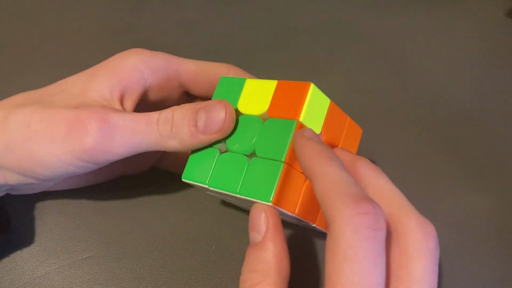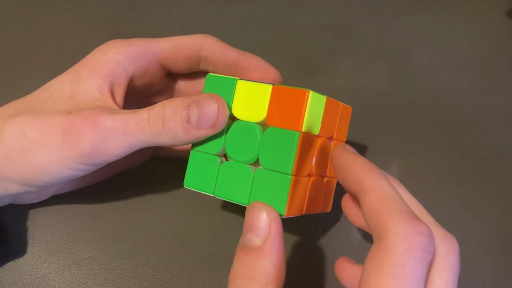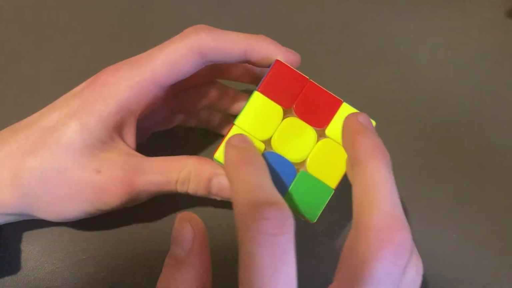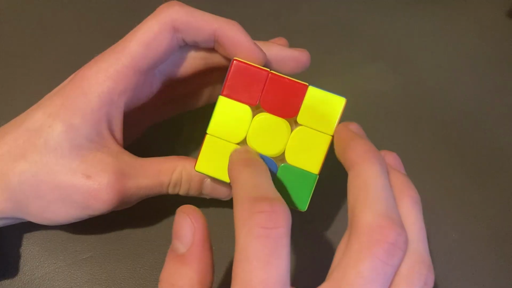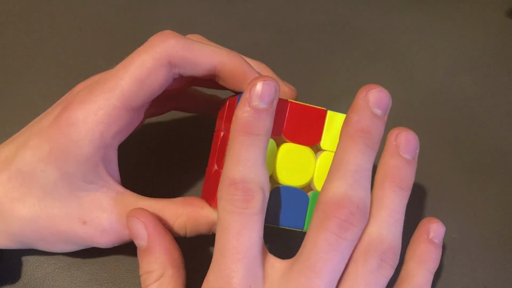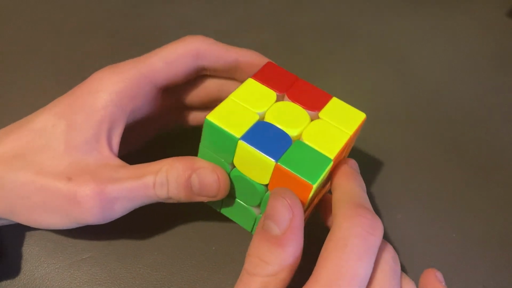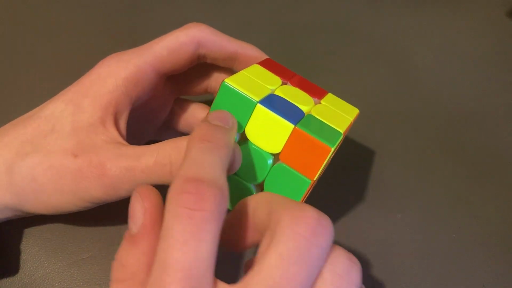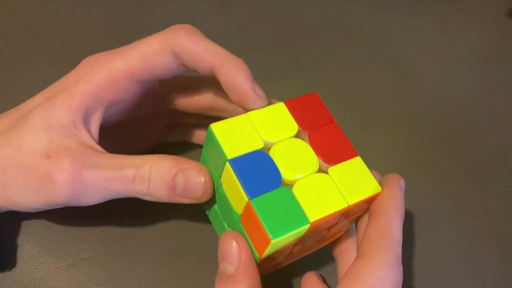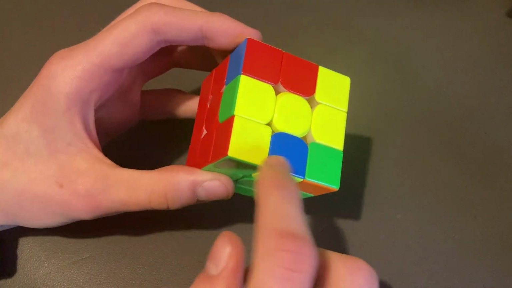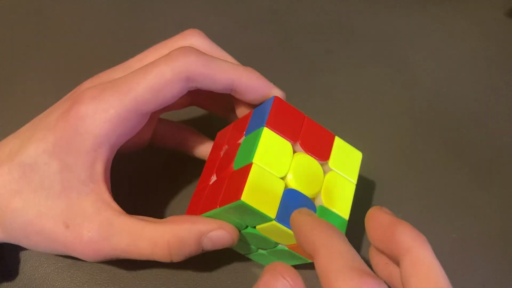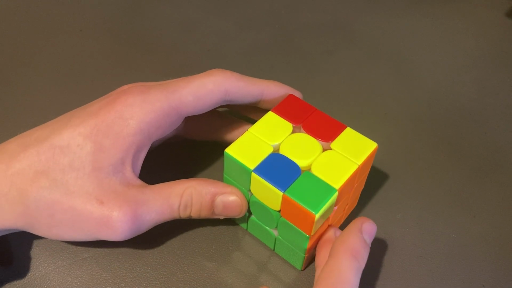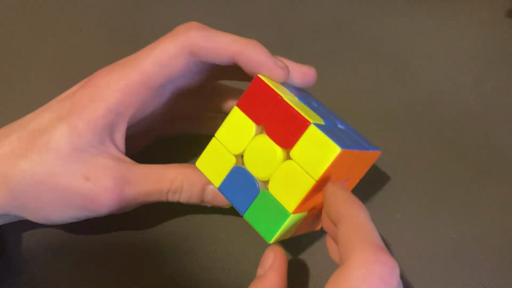So once you've done the first two layers, using whatever method you've used, in the CFOP method for beginners, you want to create the cross. And then you want to solve all the yellow on top, which is called OLL, orientation last layer. And then you want to solve the rest in 2 goes: solving the corners, and then solving the edges. And that's altogether called PLL, permutation last layer.